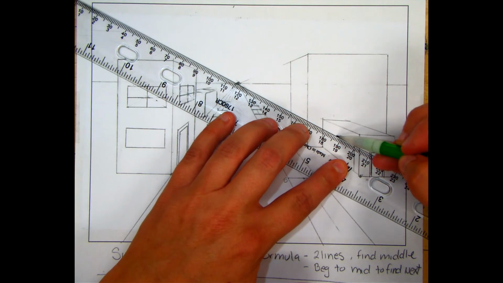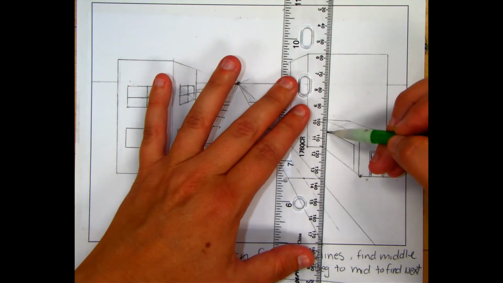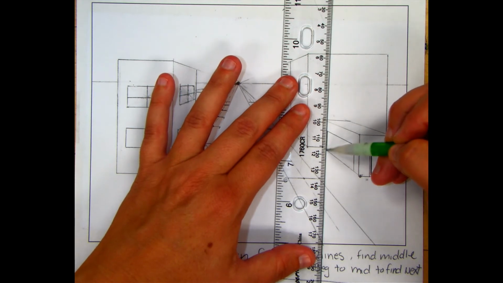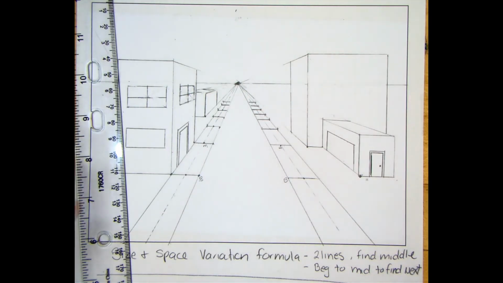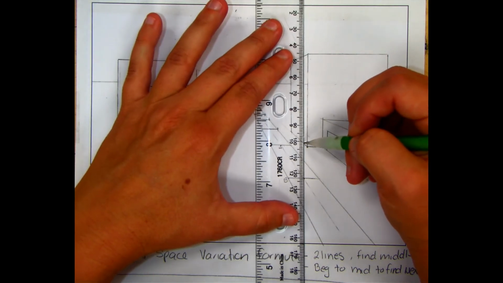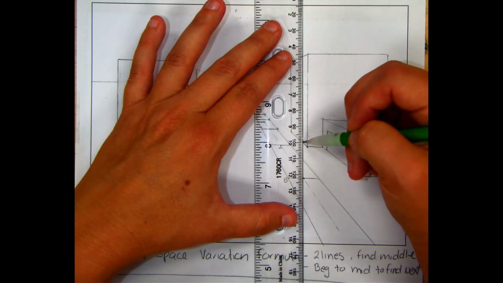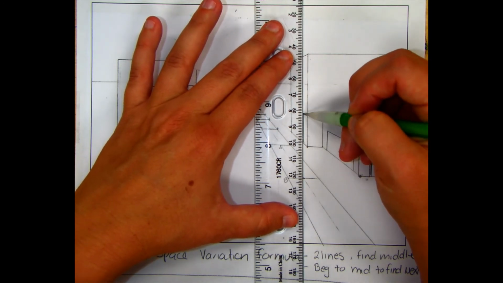Pay attention: are you on the side facing you or the side that is not? Because on the side that's not, the horizontal lines then go to that vanishing point. So add your doors and your windows to these couple of buildings right now.